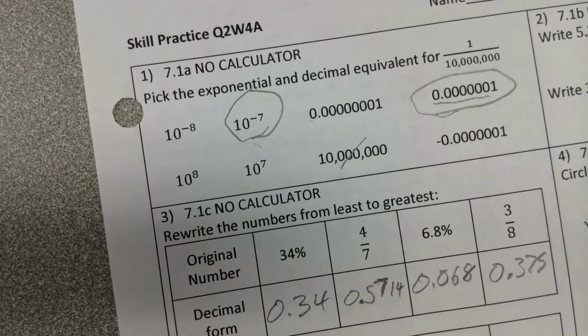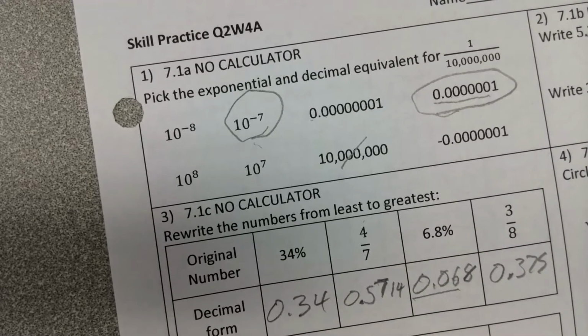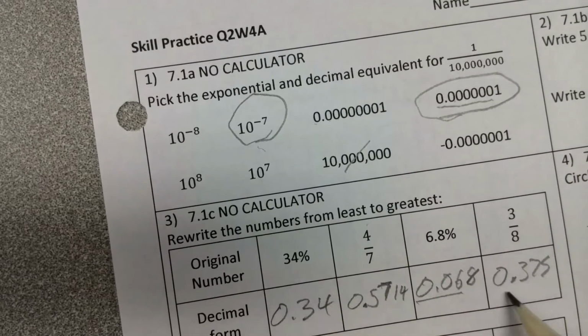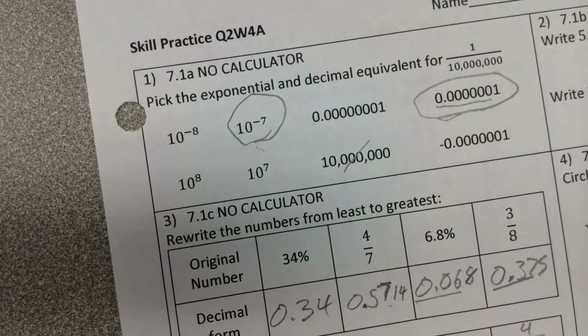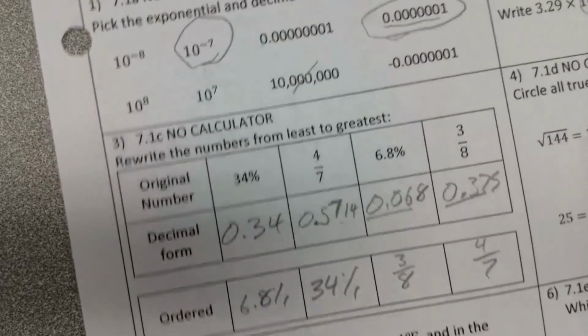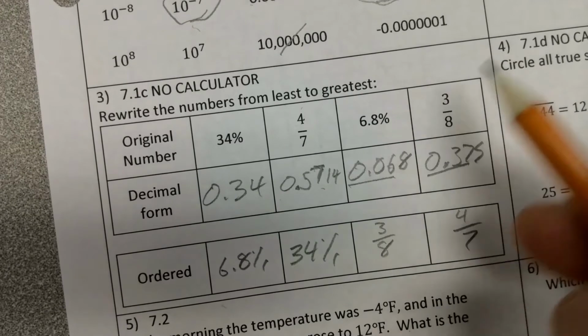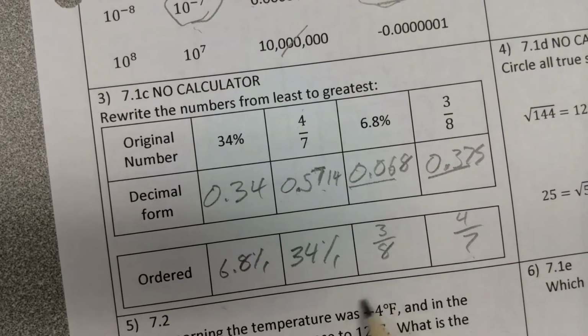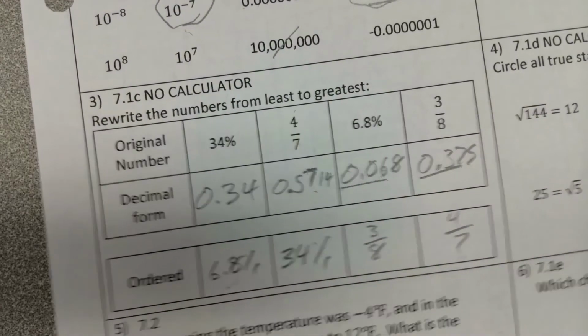You've got the 6 cents. That's your smallest. 34 cents. 37 cents. 57 cents. Now, some kids might be able to eyeball it and just go, hey, that's more than a half, so it's going to be here. This is real close to nothing, so it's going to be the smallest. So it's good if you can do that.